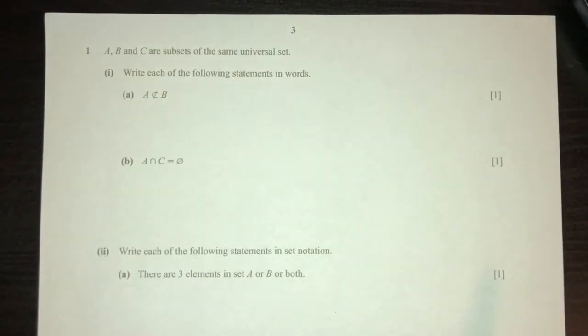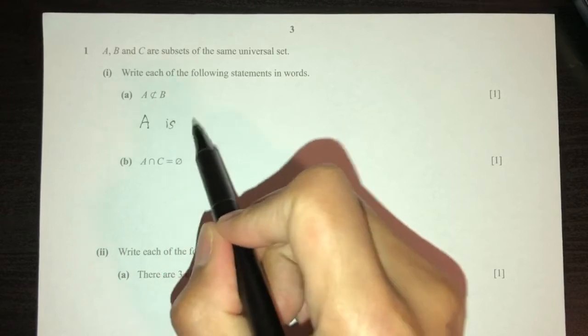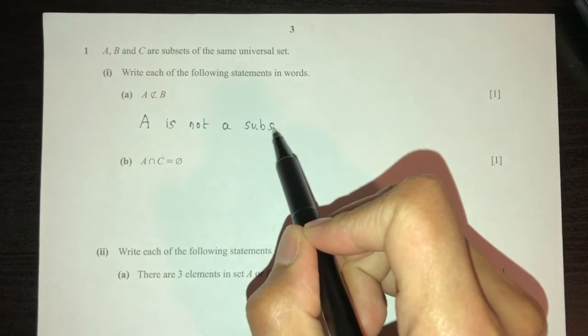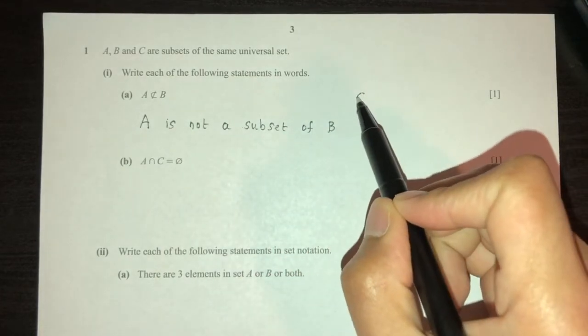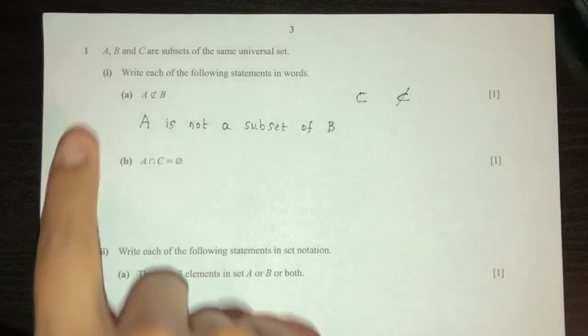So here we have A, B, C are subsets of the same universal set. It means we have sets A, B, and C. So that's all that it means, okay? Now part 1, write each of the following statements in words. So the first one, as you can see, shows A is not a subset of B. So this means is a subset, and this means is not a subset. Okay, that is for part A.